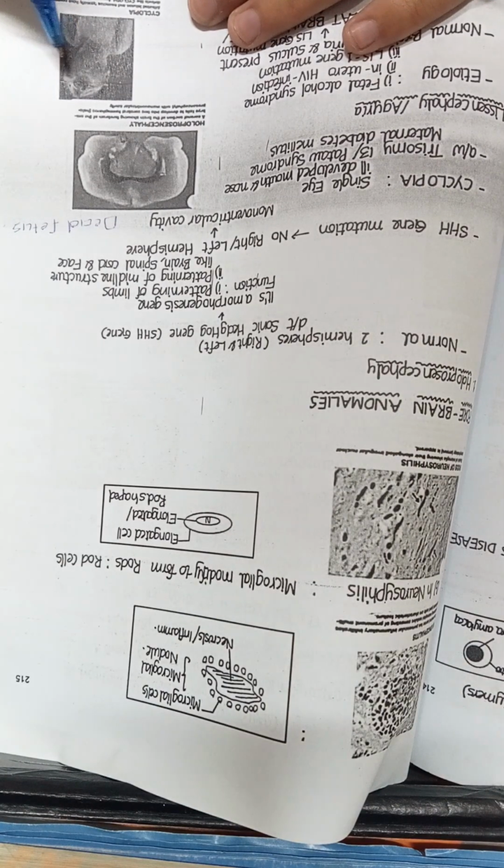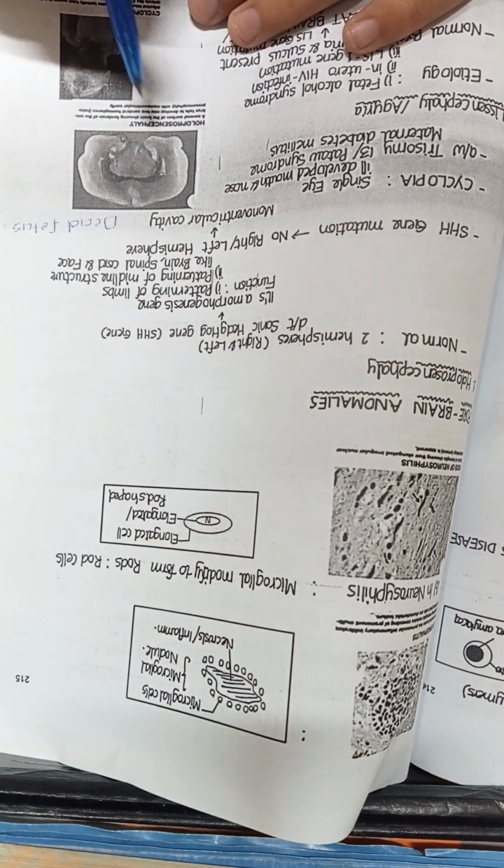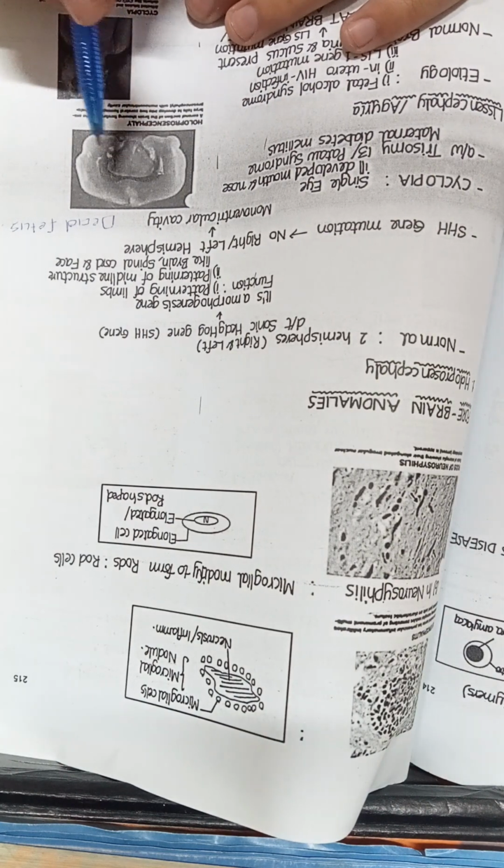This newborn has a single eye and undeveloped mouth and nose, this is called cyclopia. So cyclopia and monoventricular cavity, they are associated with what? They are associated with holoprosencephaly.